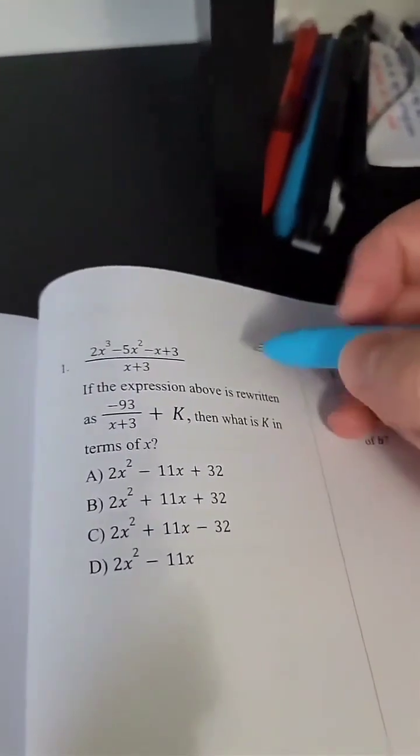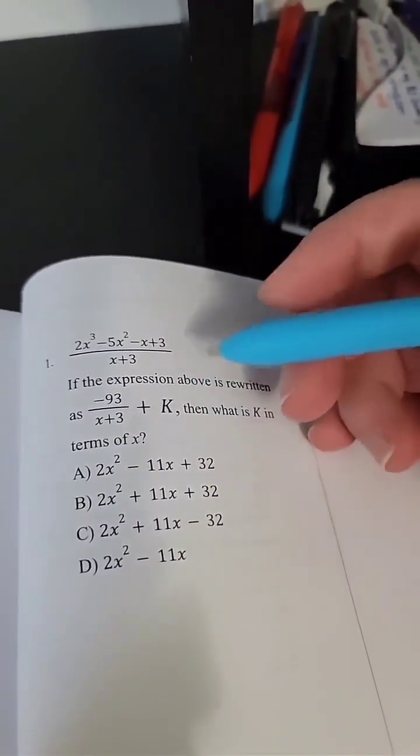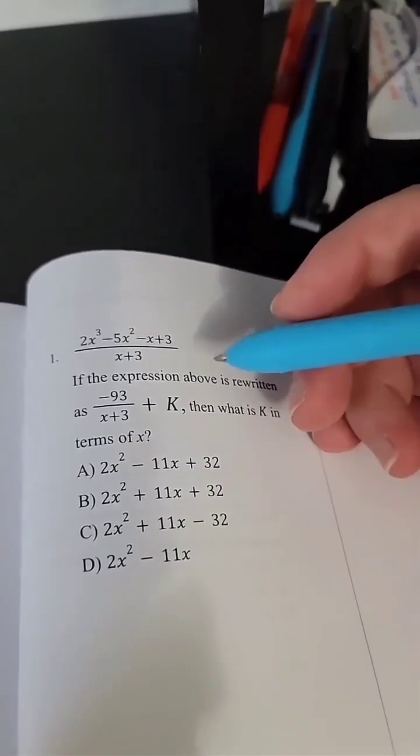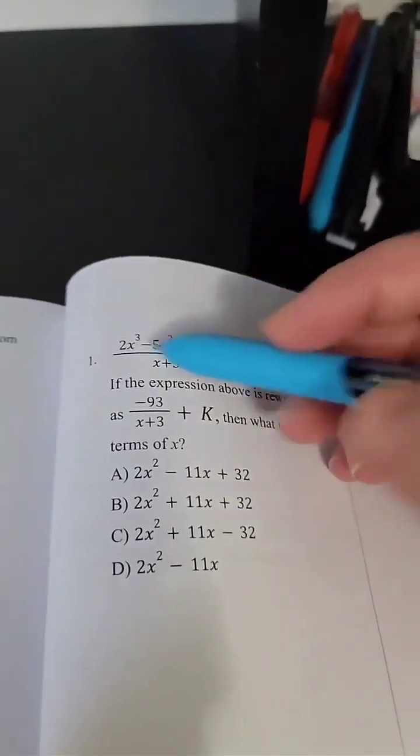Now, for this problem, I'm going to show you how to do it without synthetic division, the regular division way that is more intuitive in my opinion.